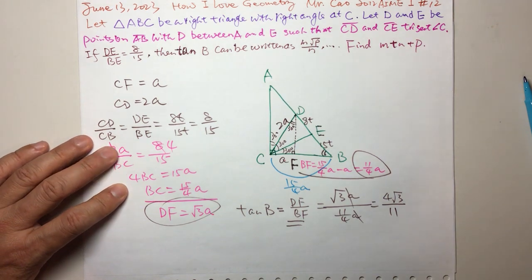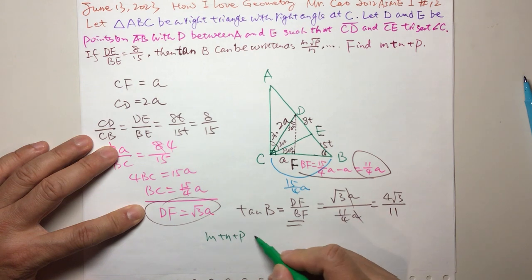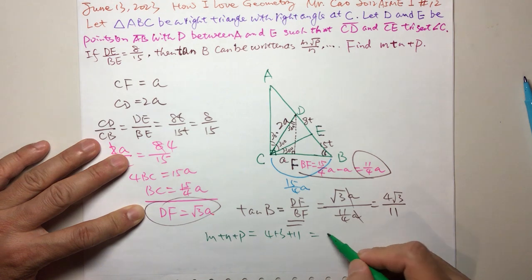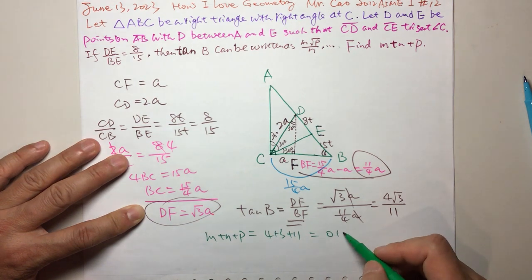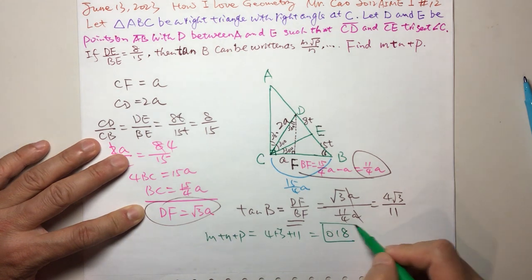So the final answer, m plus p: 4 plus 3 plus 11 equals 18, right? 7 plus 11, yeah, that's it.